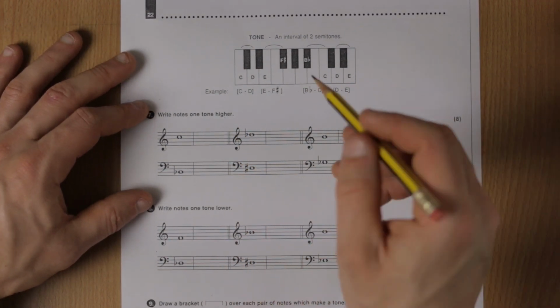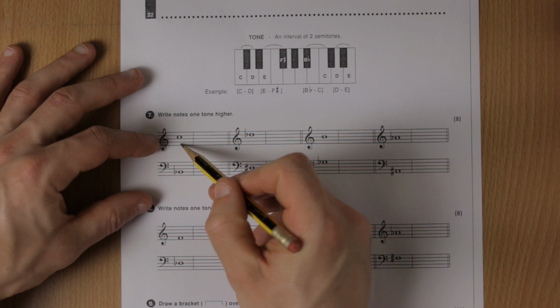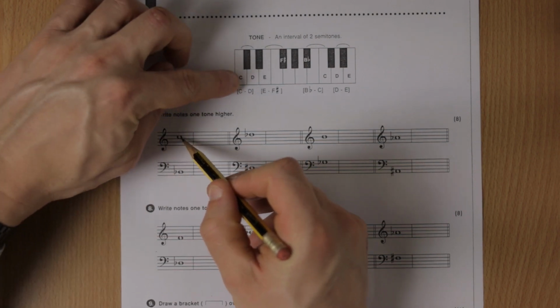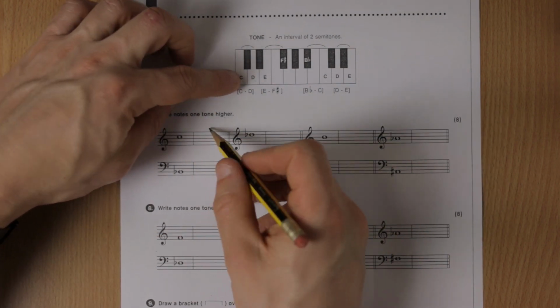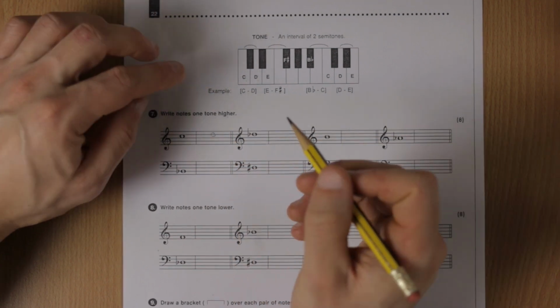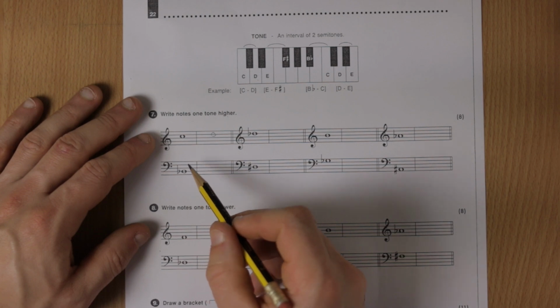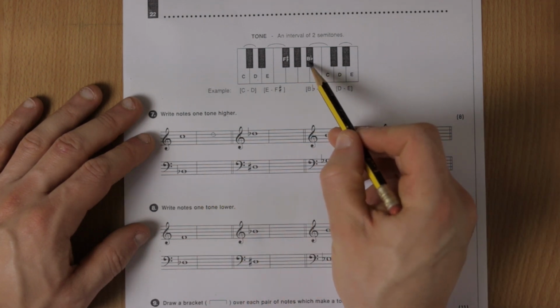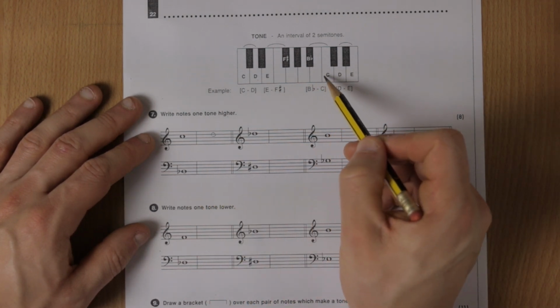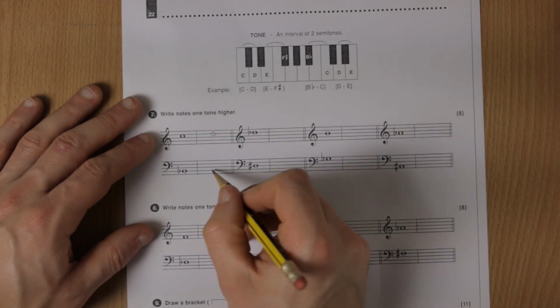Okay. So write notes 1 tone higher this time. So if we go from C, this is F-A-C. There's C there. A tone higher than C is D. So we need to write a D. Okay. I'll do one more up here. So B flat, that's there. A tone higher, be careful here, it's not going to be B, it's going to be C. Okay, a tone higher is a C.